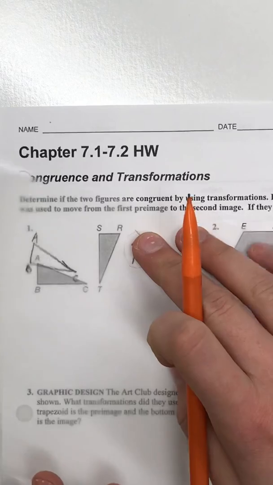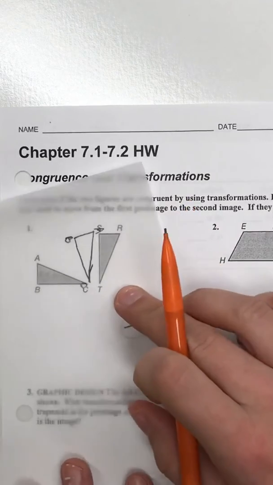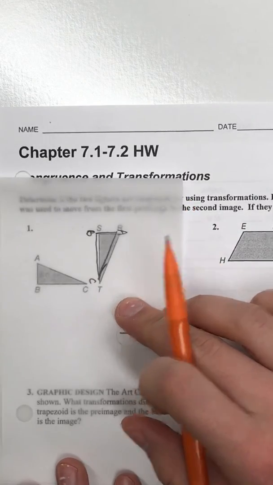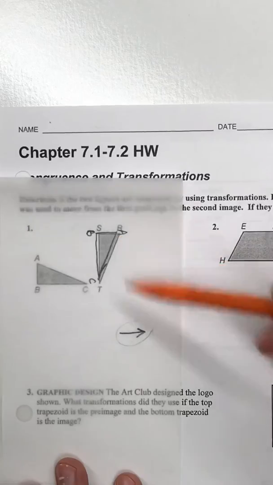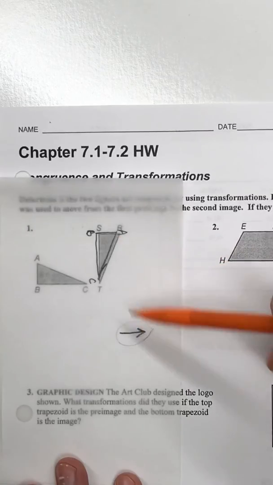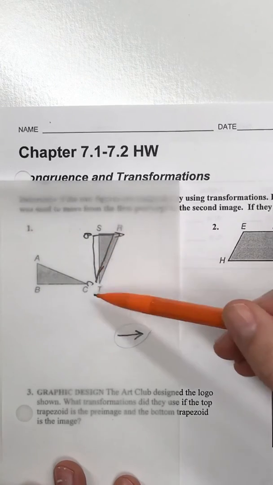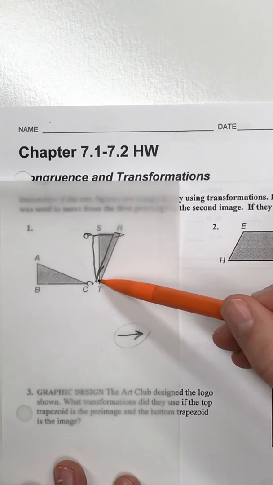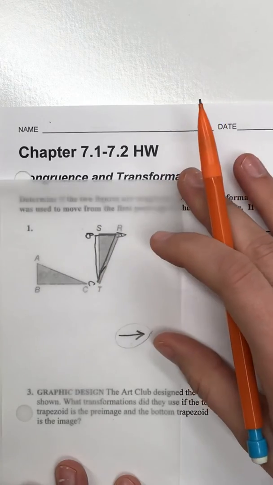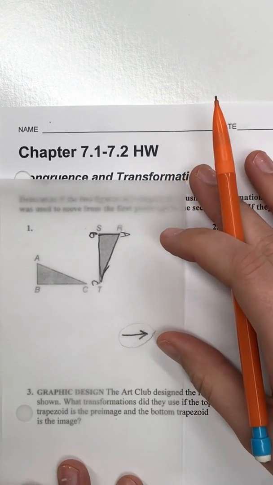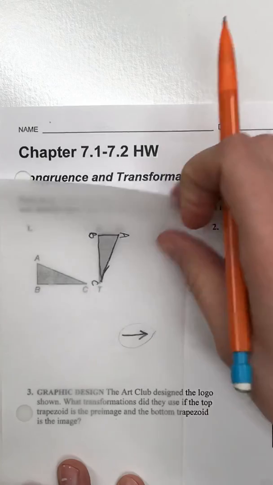So now let's turn our patty paper 1 turn, so notice how the arrow is facing to the right, and how 1 turn of the patty paper puts our triangles in the exact same direction. Now, we do have to move it over to the right just a tad, and that is called a translation.